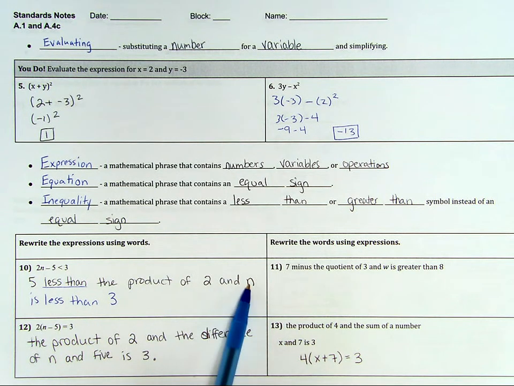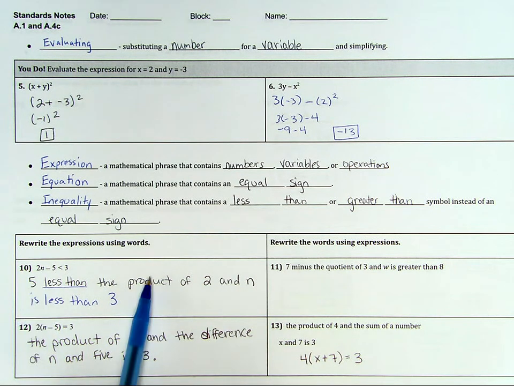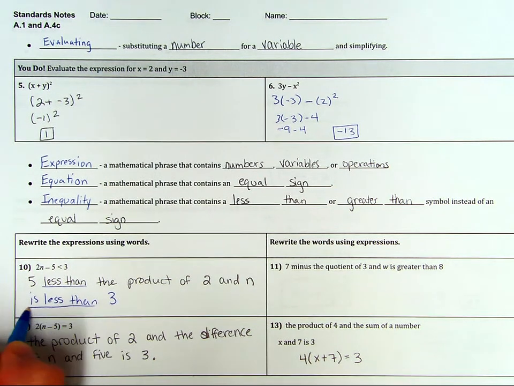So the product of 2 and n. So for this first line, 5 less than the product of 2 and n. We needed to switch the 5 and the 2 in because we used the words less than. Okay? And then this less than symbol, we say all of this is less than 3.